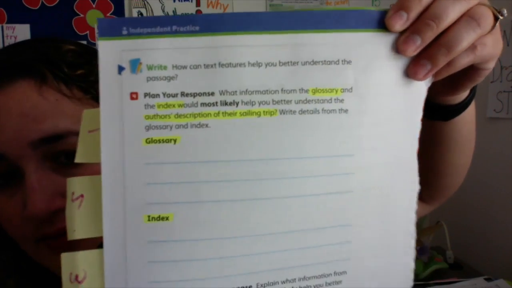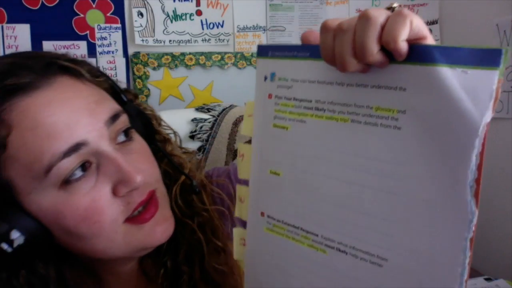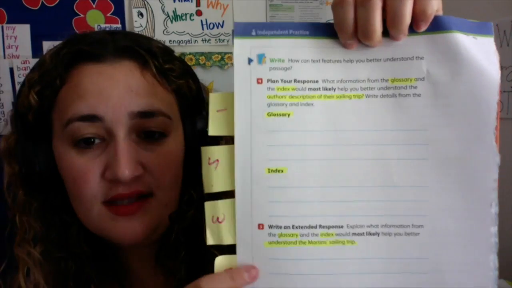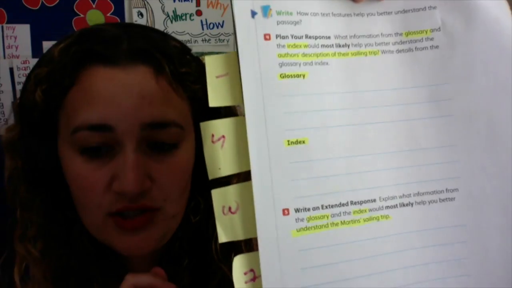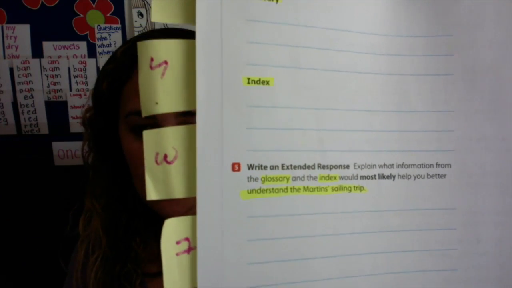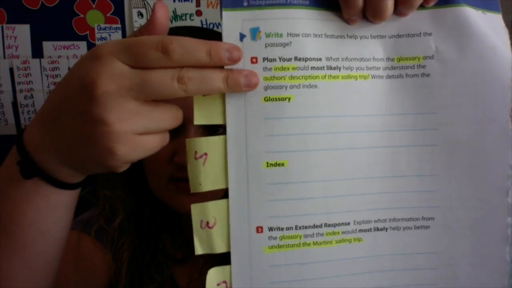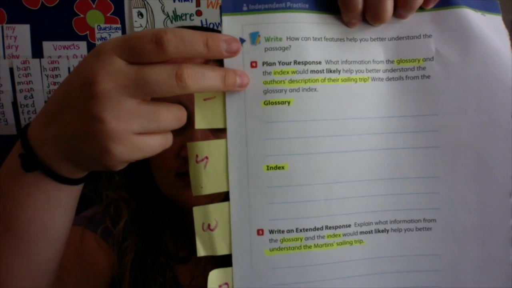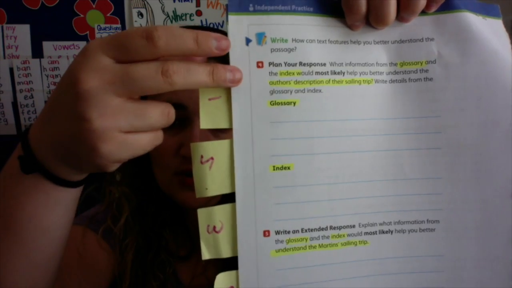All right, on the back, again, I highlighted important things that you need to look at, like the glossary and the index, to be able to answer this question. Same thing down here, the glossary and the index, to understand Martin's sailing trip. So here was what the author thought of the sailing trip, and here is Martin's thought, their understanding. All right, and that is it for reading.